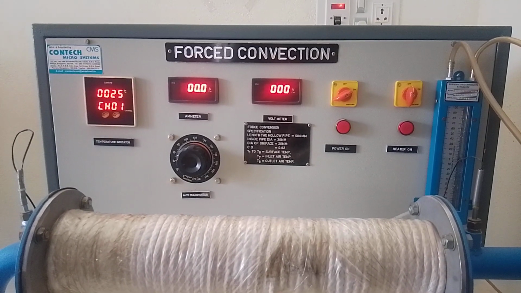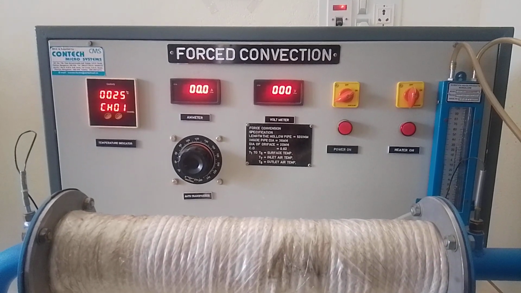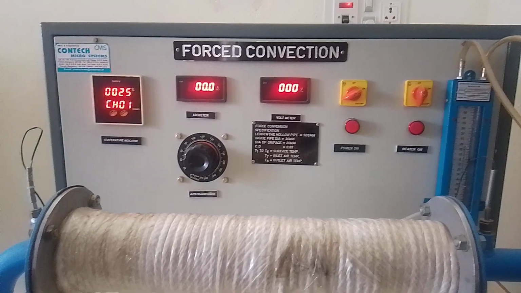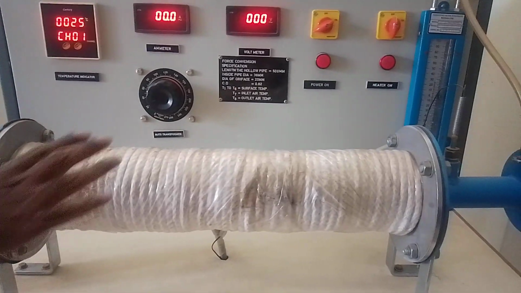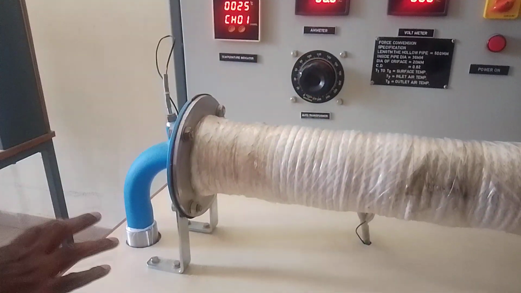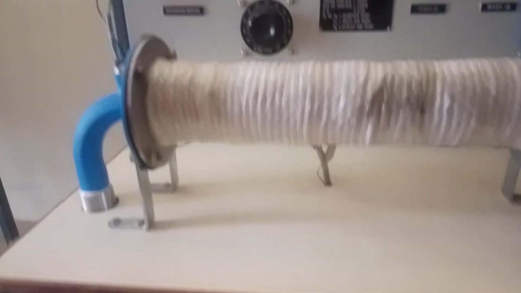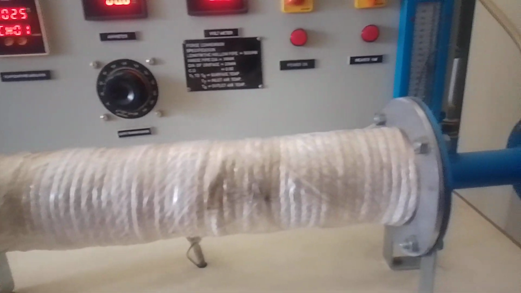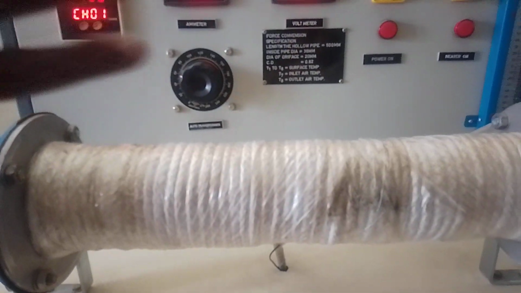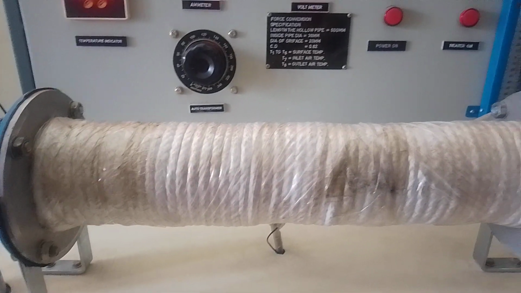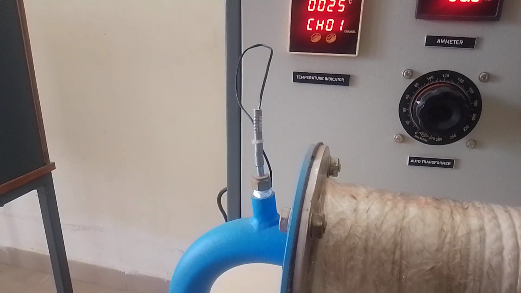Now let us see the experimental setup, what things we have. It consists of a horizontal pipe fitted to a blower to achieve forced circulation of air through the pipe. At the bottom we have a blower, which is connected through the pipe. The pipe is surrounded by a band heater and 5 thermocouples. Here you can see a thermocouple, and inside also we have a thermocouple which is not visible on the surface.